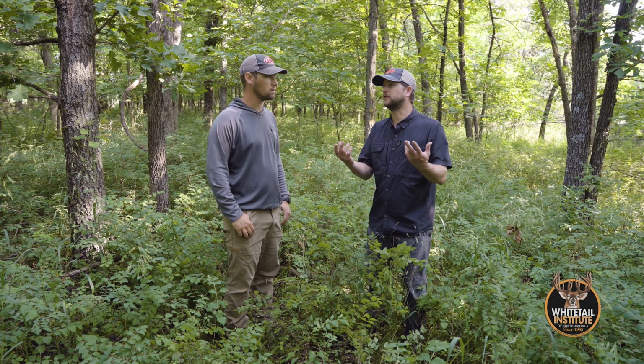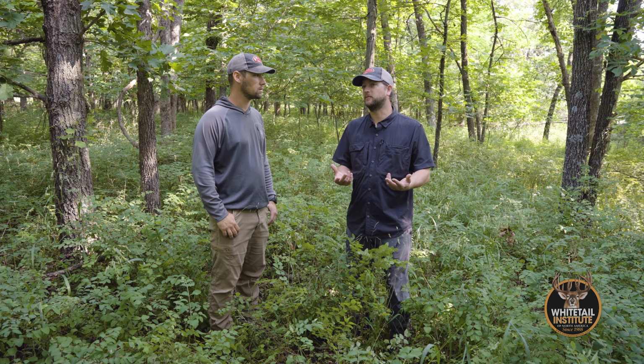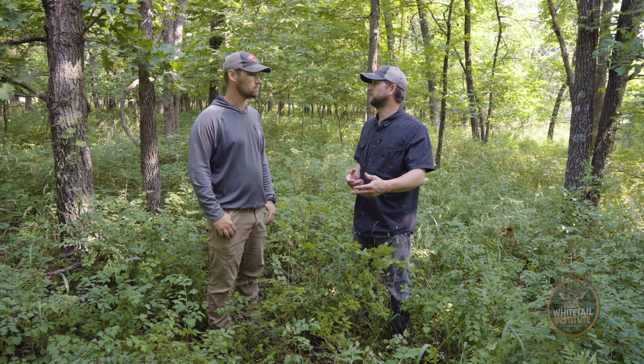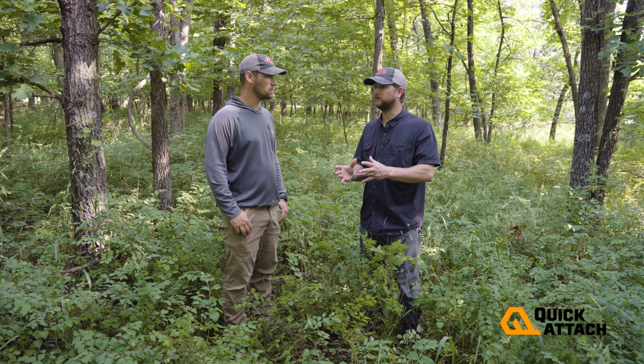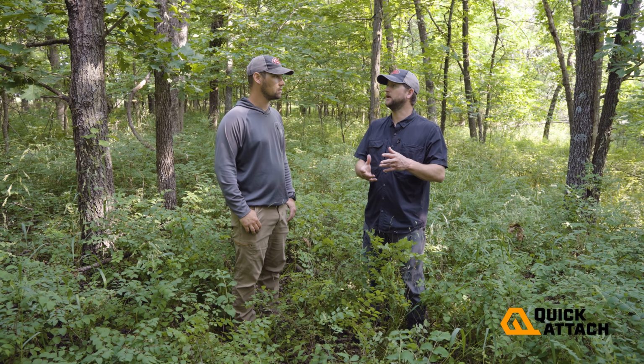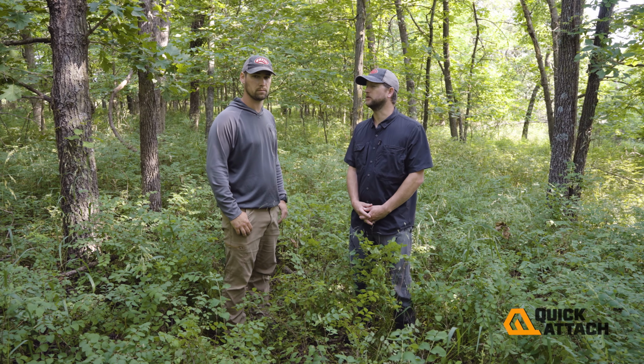Absolutely. Kind of accepting the fact that we might not see a timber harvest here, but generations from now, with the work we do today and over the next few years, we can revert that, get it back to more of an oak-dominated forest. Absolutely.